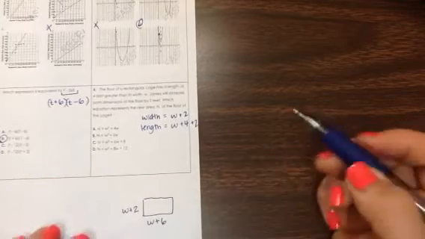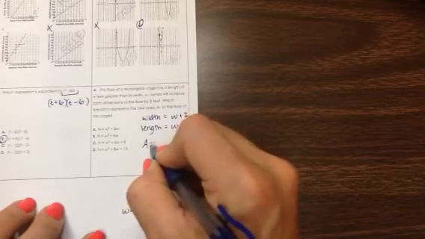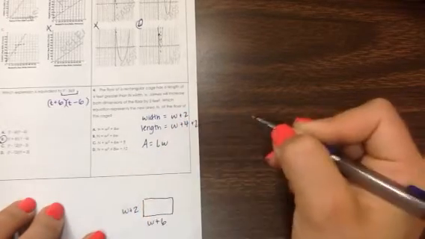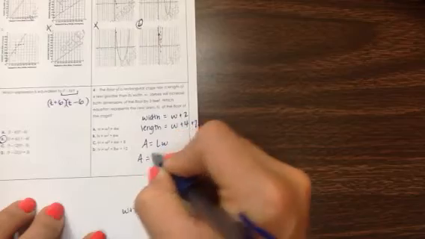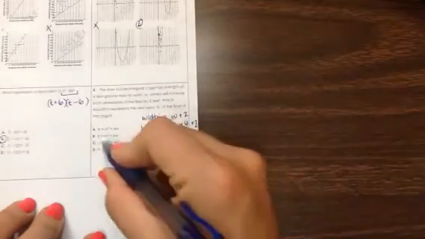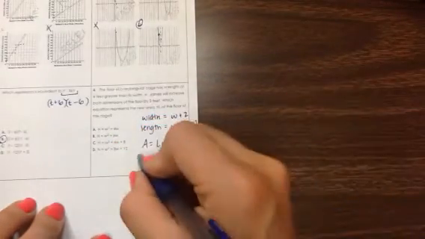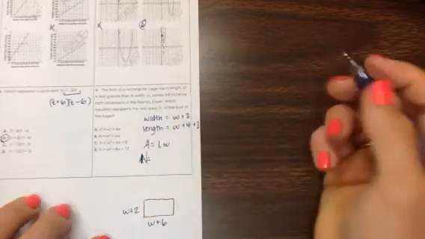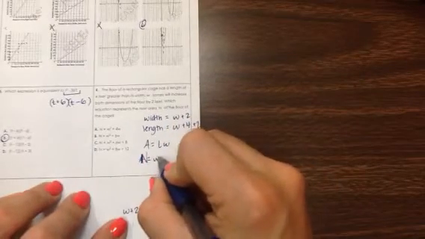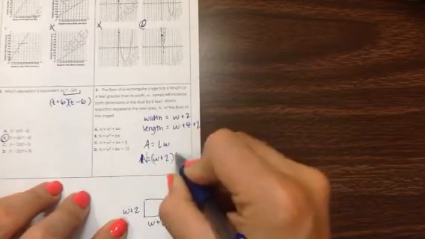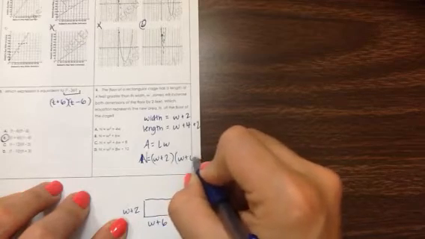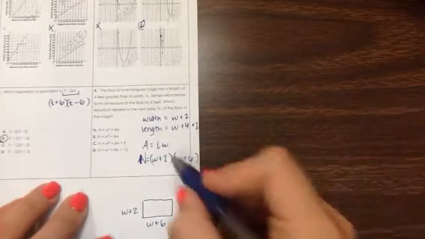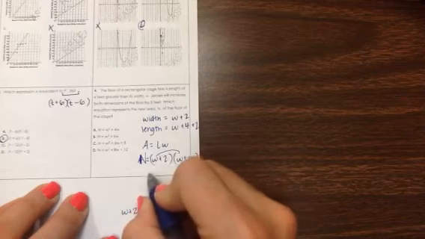And so how do we find area of a rectangle? We do the length times the width. So our area, or in this case the new area, would be W plus 2 times W plus 6. We use FOIL.